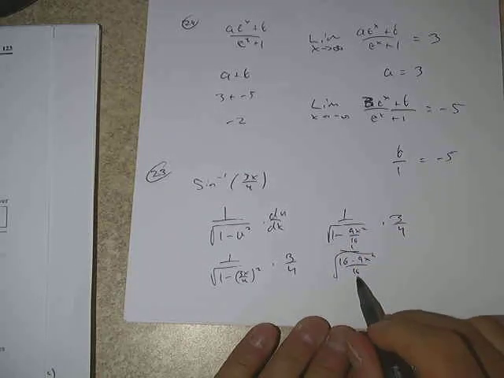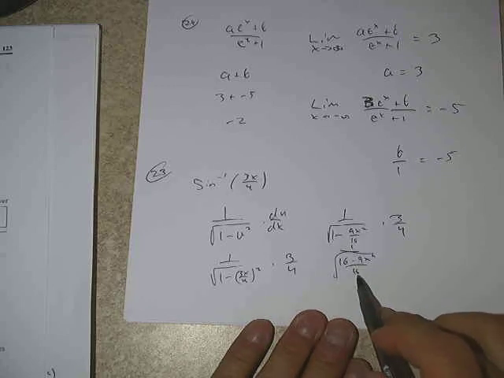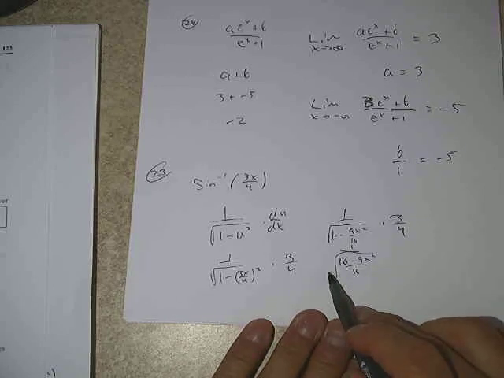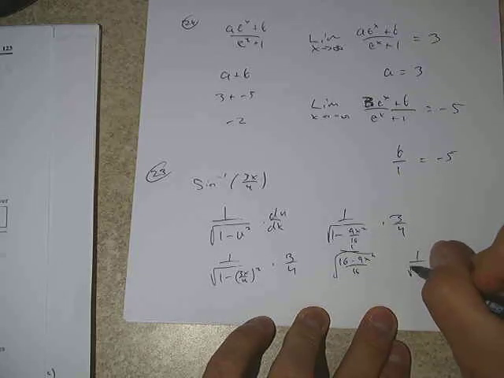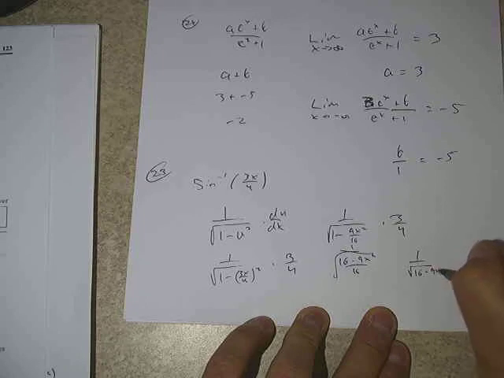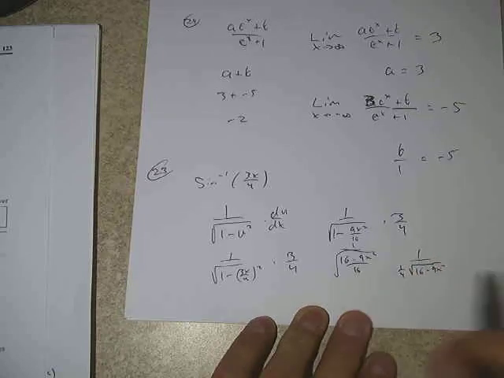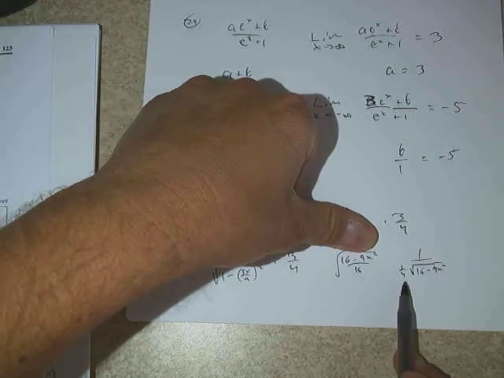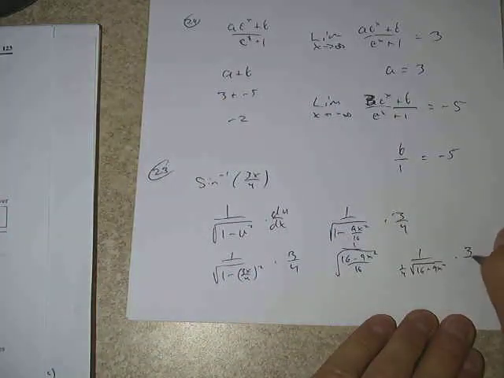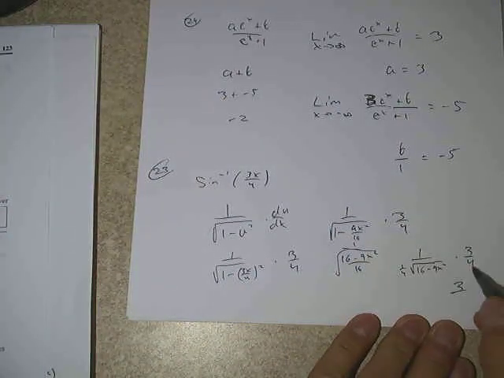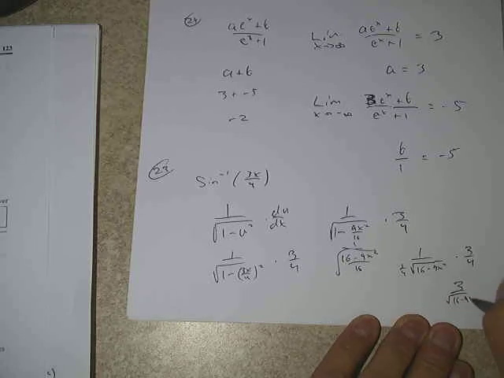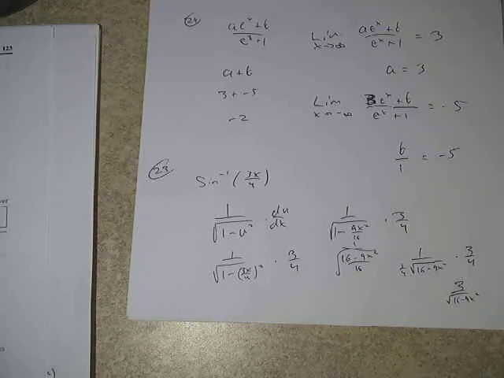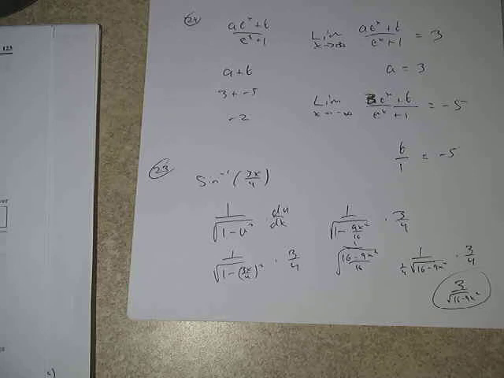23. For 23, we just need the derivative of the inverse sine. So in general, the derivative of the inverse sine is going to be 1 over the square root of 1 minus u squared times du dx. So in our case, we're going to have the square root of 1 minus (3x over 4) all squared, and then times 3/4, the derivative of u. And if we simplify, we're going to get the square root of 1 minus 9x squared over 16, times 3/4.